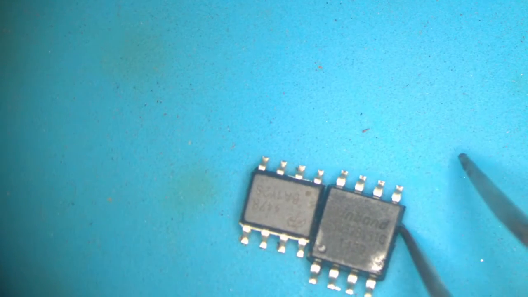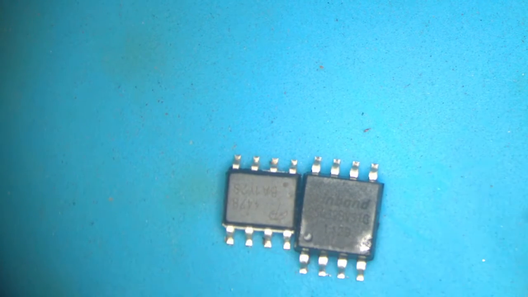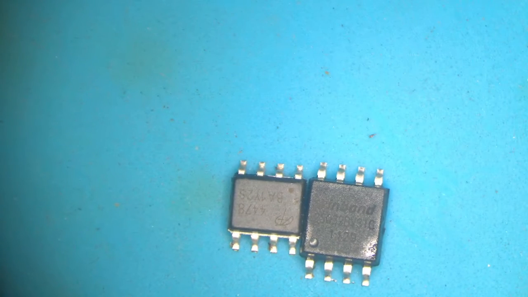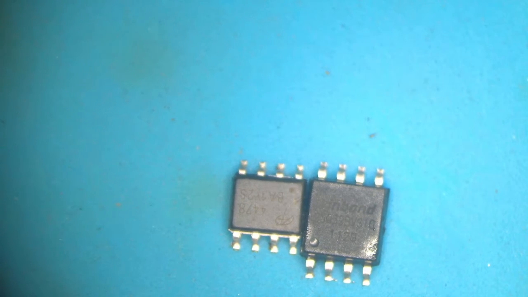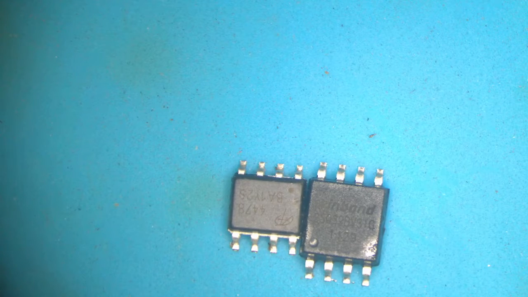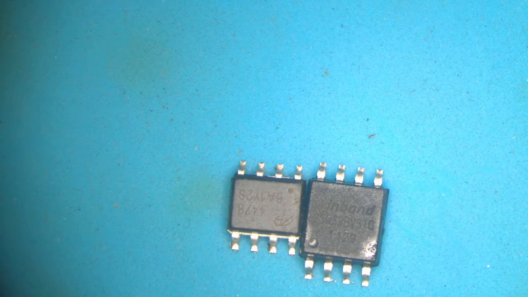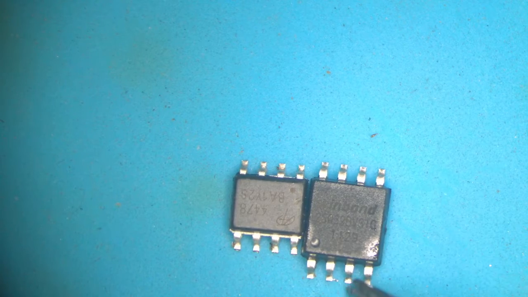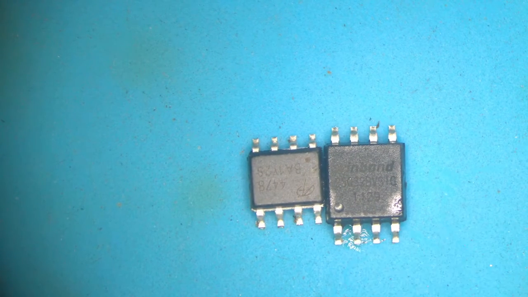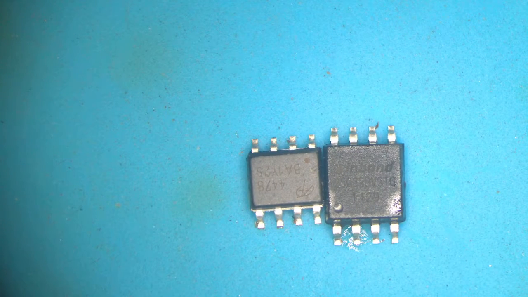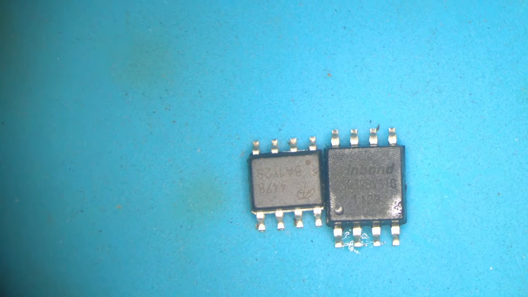How to make this clear? Good. You see those chips? I think it's now clear. So, which one is the BIOS chip and which one is the MOSFET?